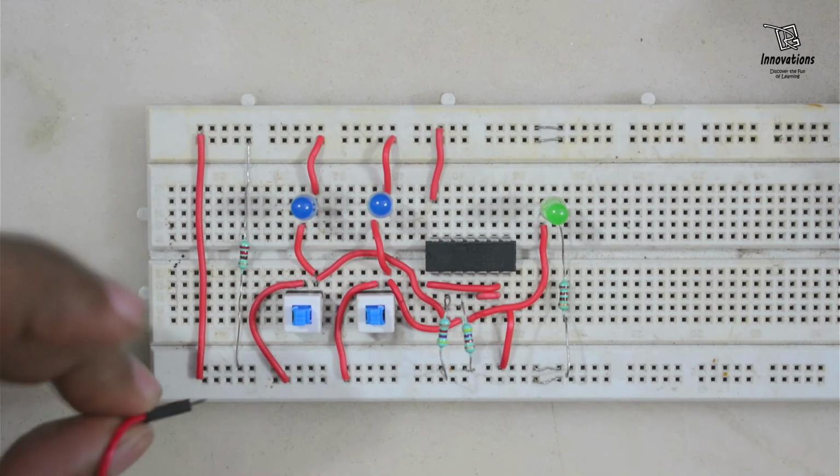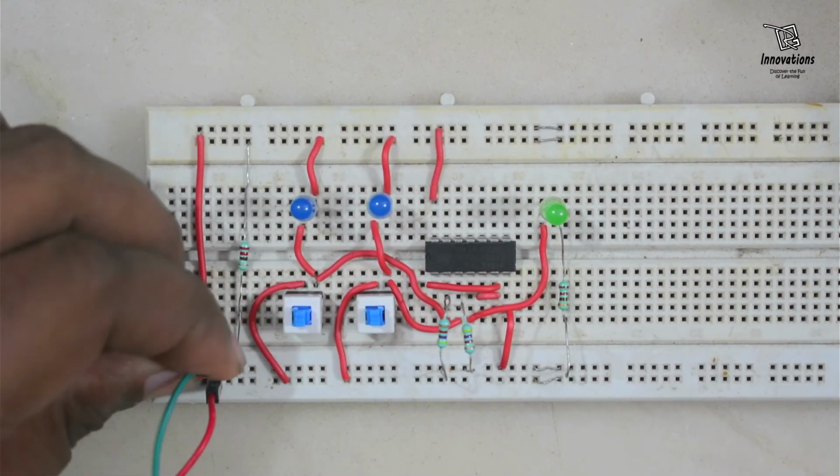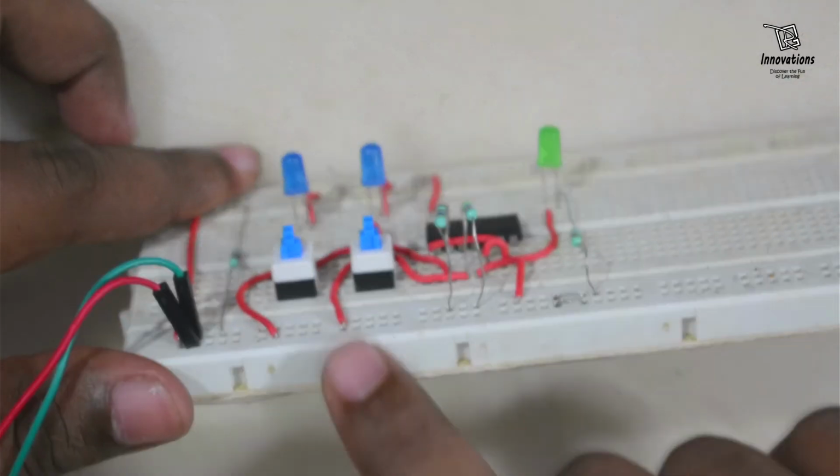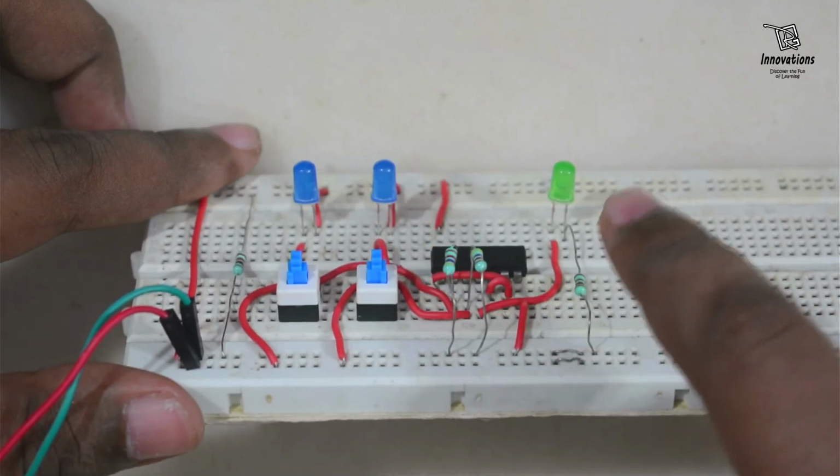So we are providing a 5-volt power supply. This is the positive power supply. This is the negative power supply. Both the input switches are in off position now. So with no input, there is no output.